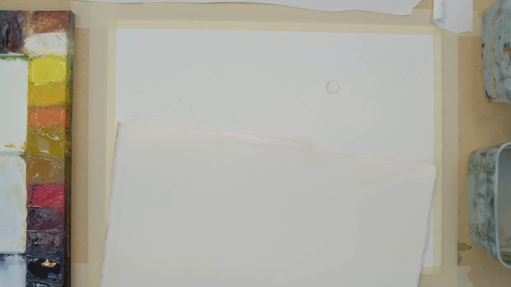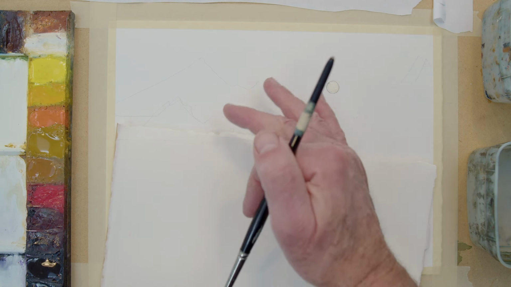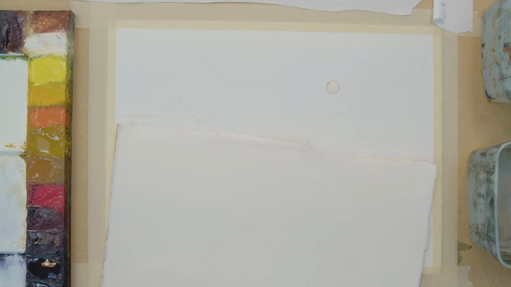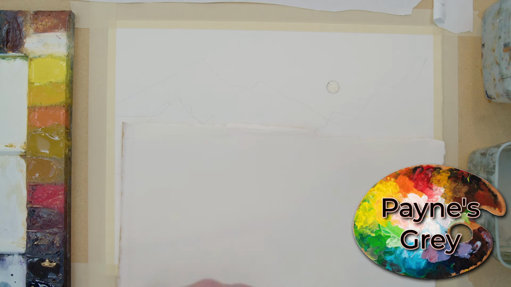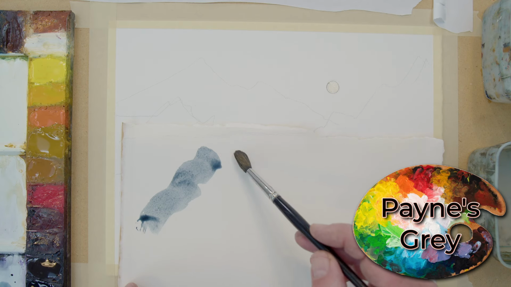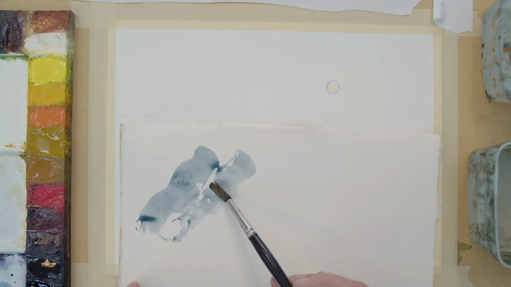I'm going to help myself by making a spectrum. I'm making a little palette for myself, thinking about the colors that I'm going to mix together for this painting. I think to start with, for my sky, I would like to have some drama involved in that, and I'm going to use a little bit of my Payne's gray, a pretty neutral gray color, and I think that'll help my sky be pretty dramatic.